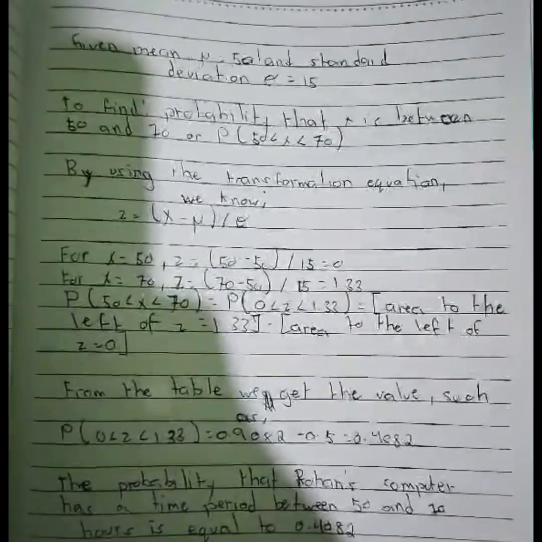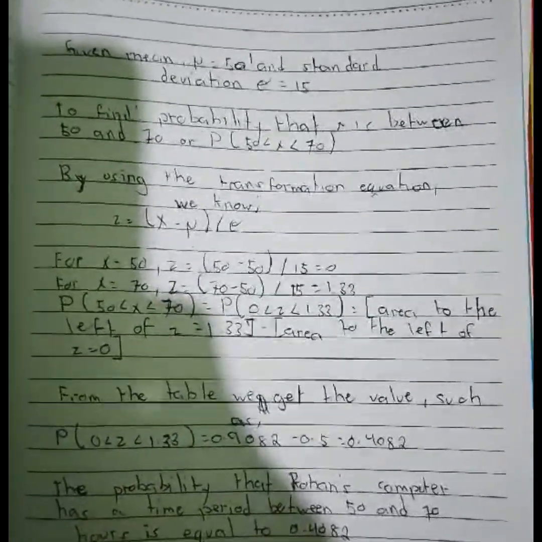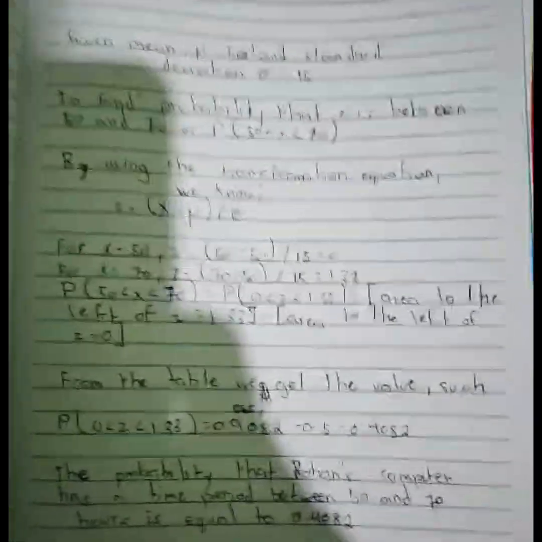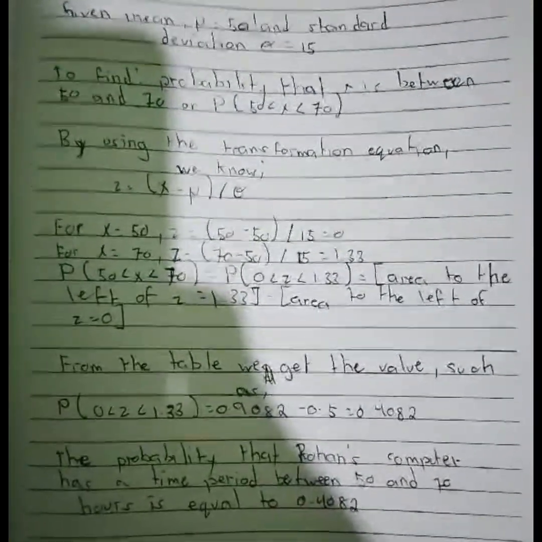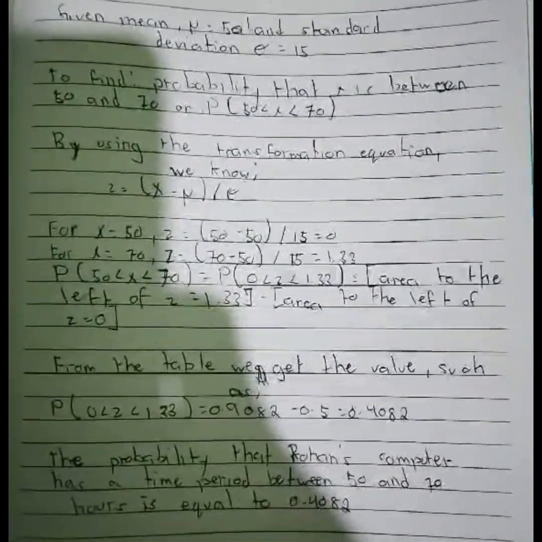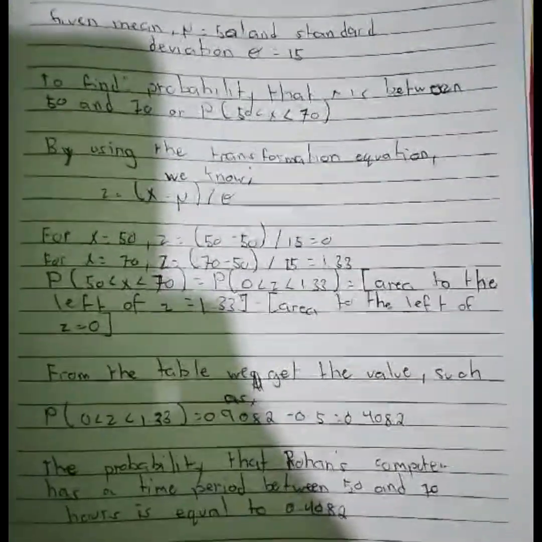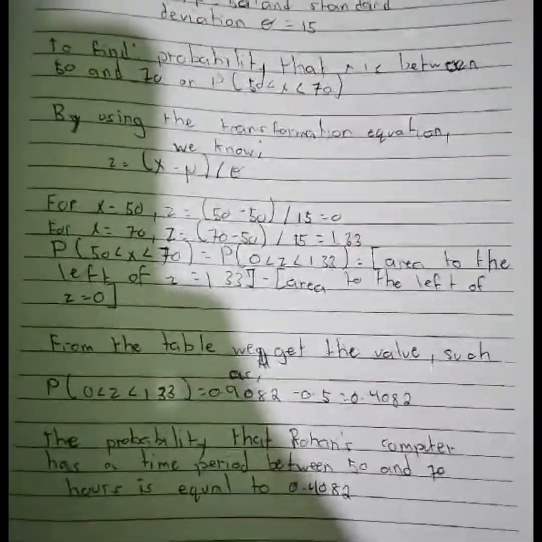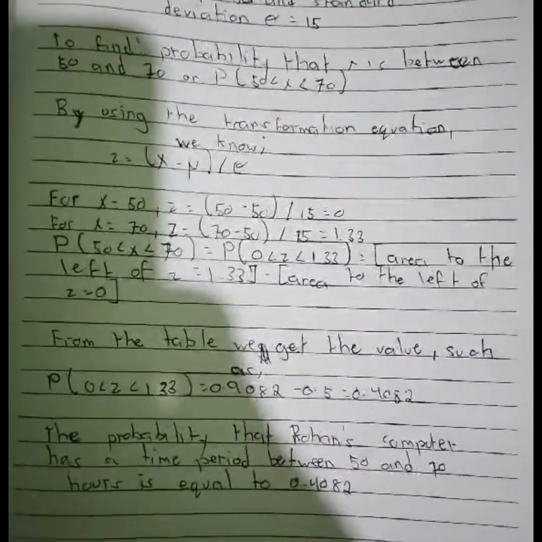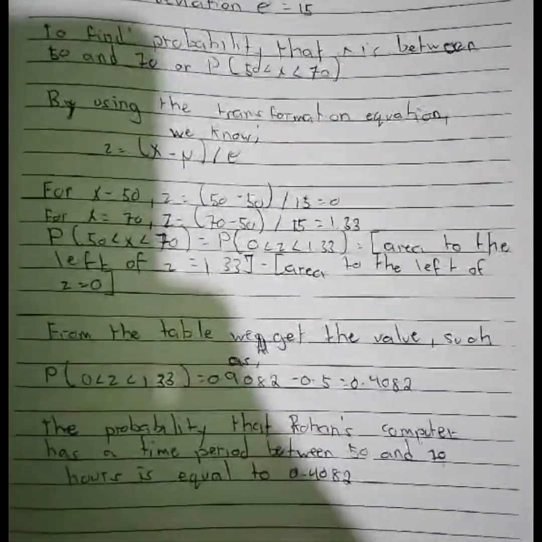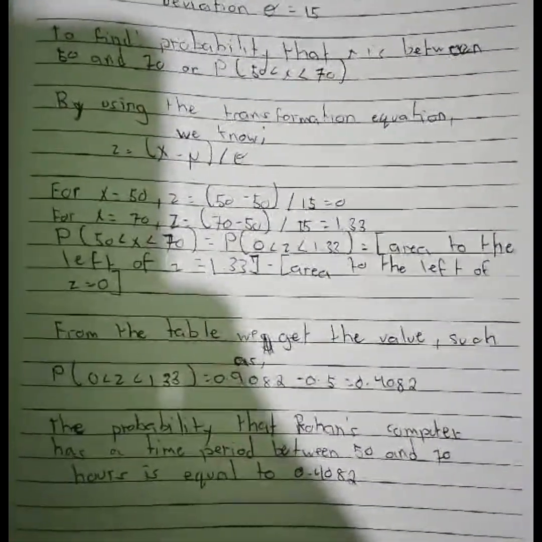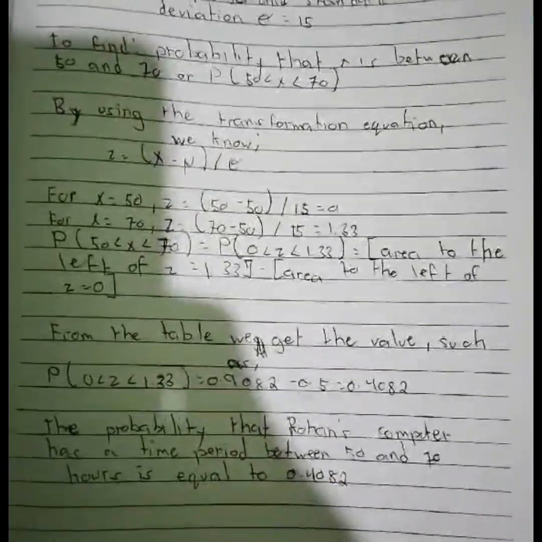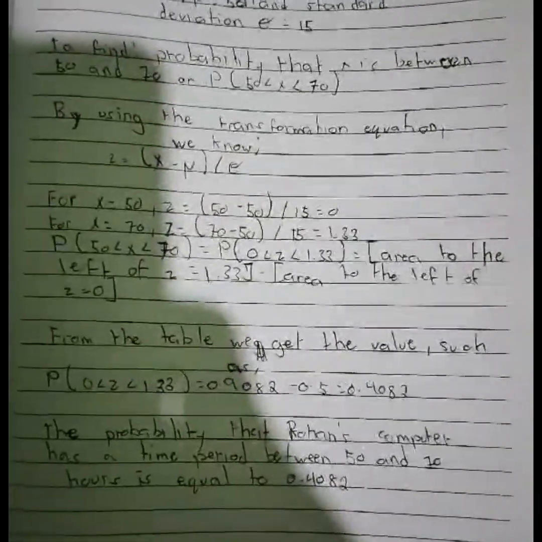From the table we get the value such as P(0 < z < 1.33) equals 0.9082 minus 0.5 equals 0.4082. The probability that Rohan's computer has a time period between 50 and 70 hours is equal to 0.4082. Thank you.